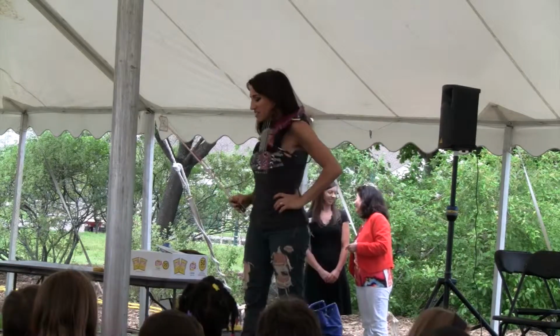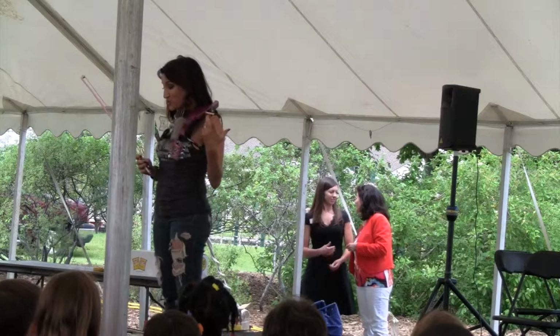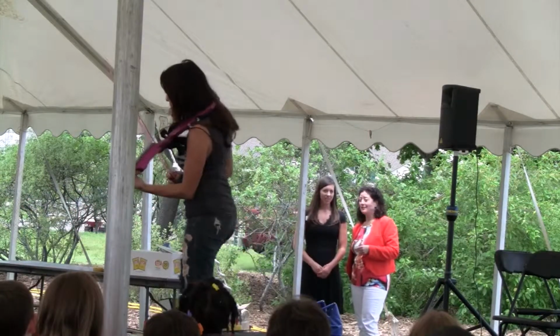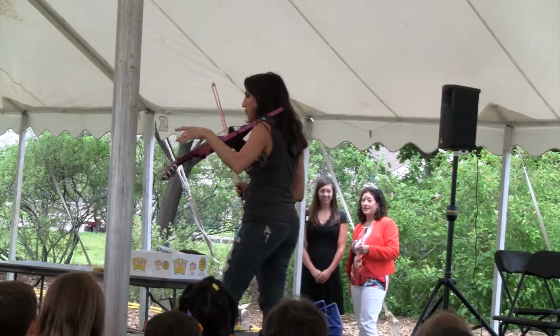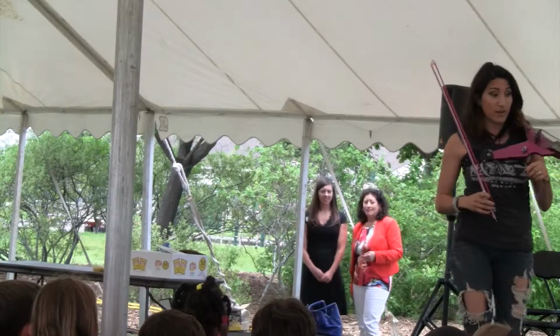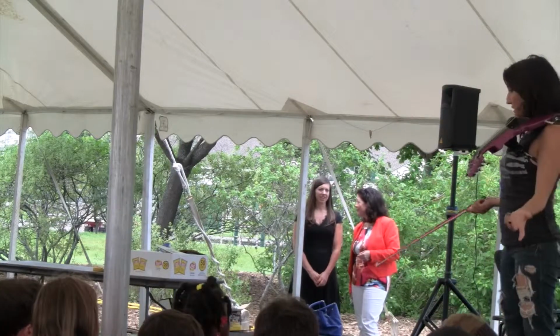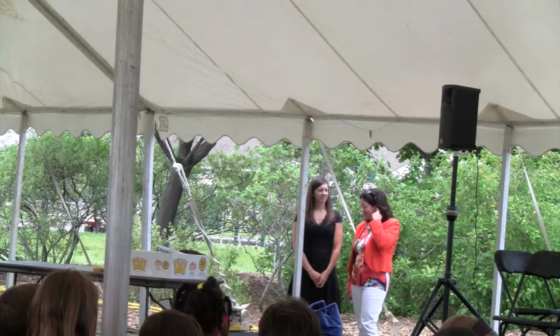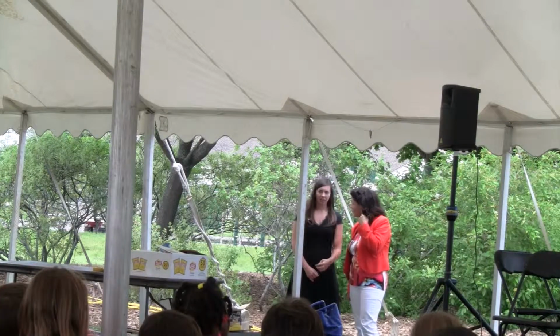So I have the entire string section on my shoulder. I've got a violin, a viola, a cello, and I get a little bit of bass in there. This goes one note lower than the cello, so it goes a little bit into bass territory as well. Now, this is an electric violin, as we talked about. So let's talk a little bit about the physics of a violin, of a stringed instrument.